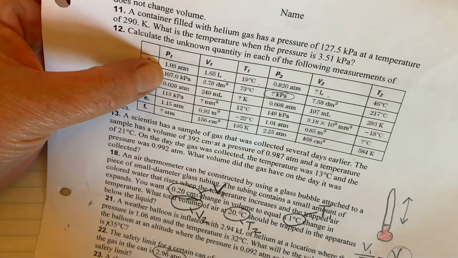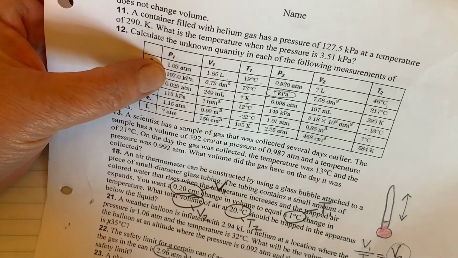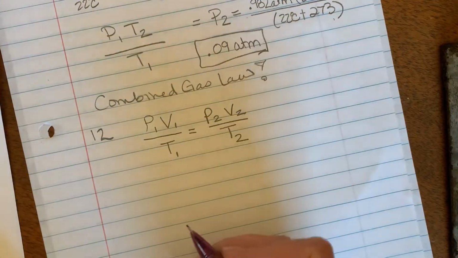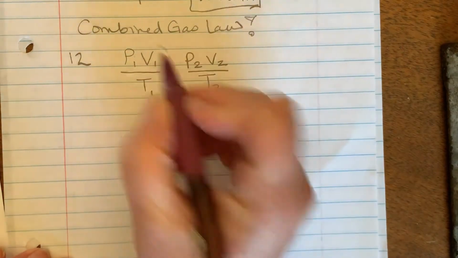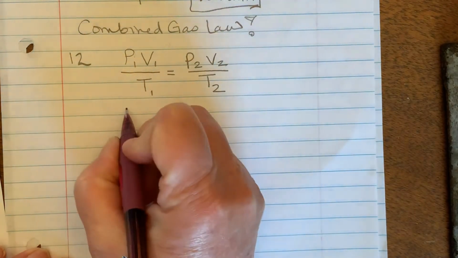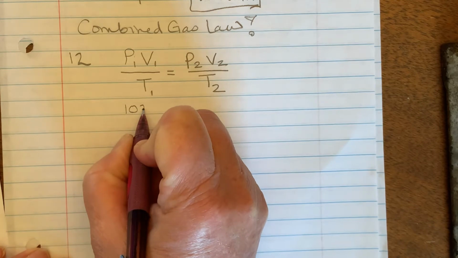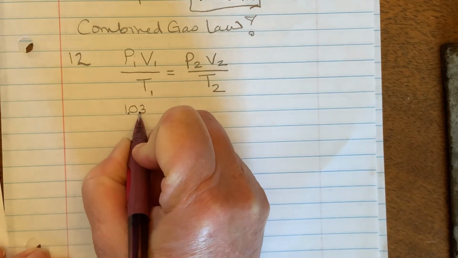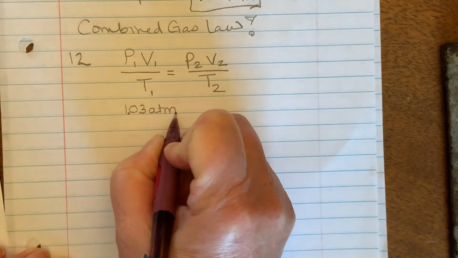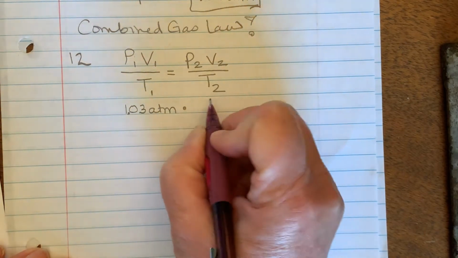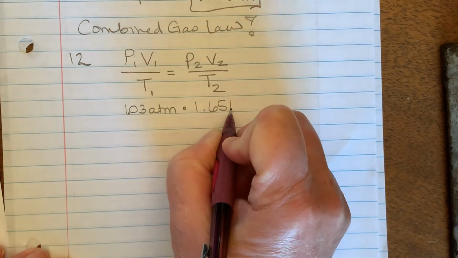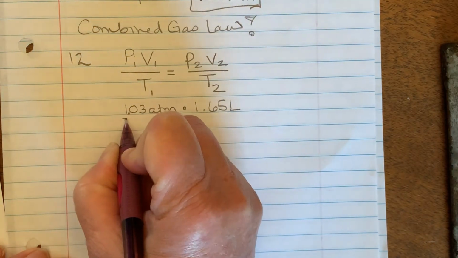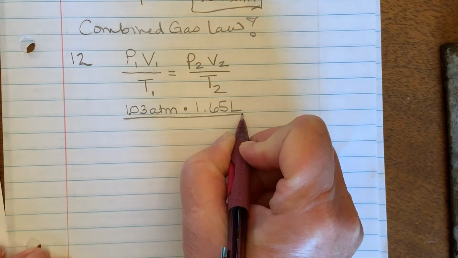So P1, it says, is 103, I think. It's really hard to read, but let's go with 103. So we'll mark that into the P1 location. So we've got 1.03 atmospheres times volume 1, which is 1.65 liters. Oh, no, sorry. I should have rearranged the equation first. I got ahead of myself.